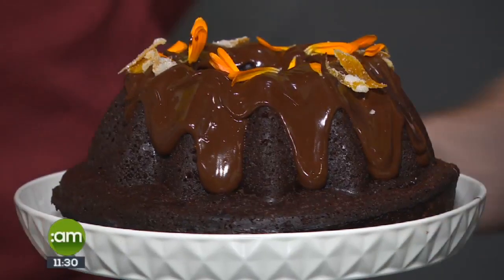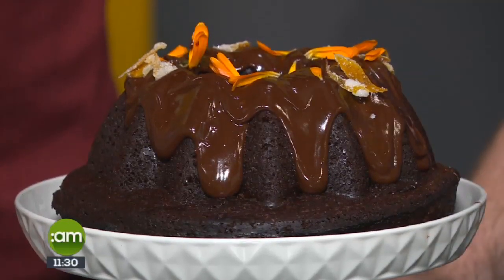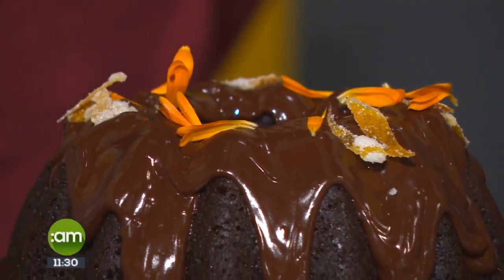As you can see here then, just a little bit of edible flowers on top. That's just to make it all fancy. But basically here then, the orange peel is a nice little finish as well. It adds a little bit of crunch to the cake too. Really nice, very simple, just with a spoon of whipped cream.